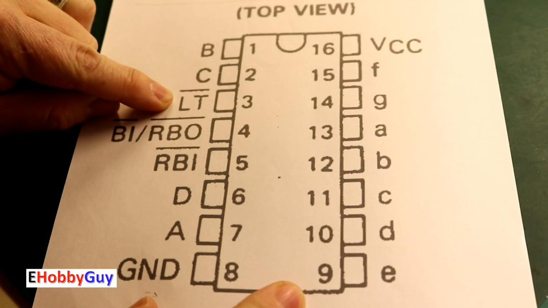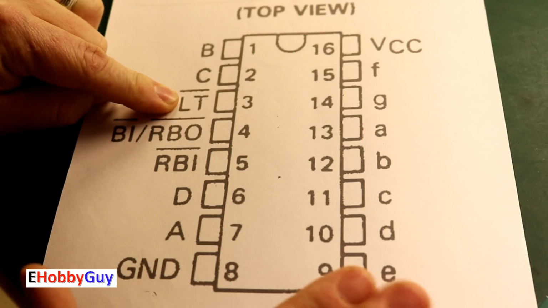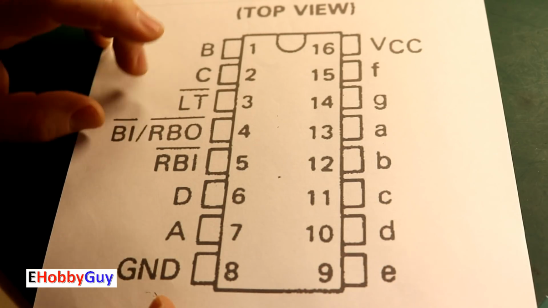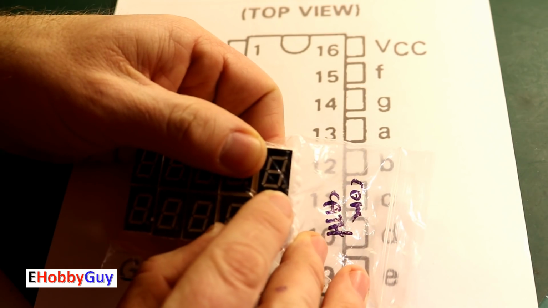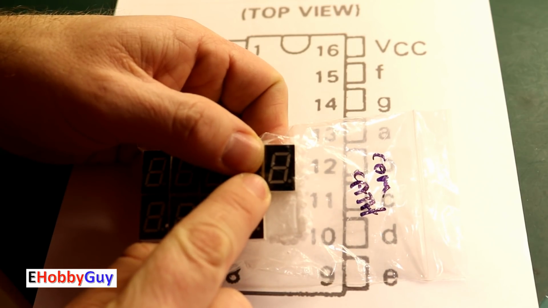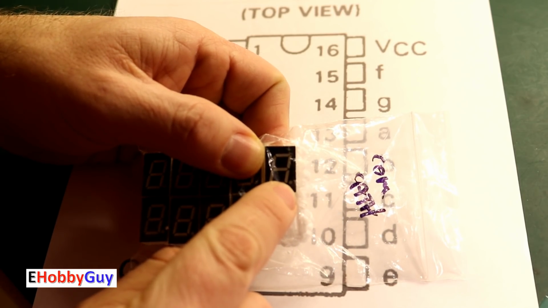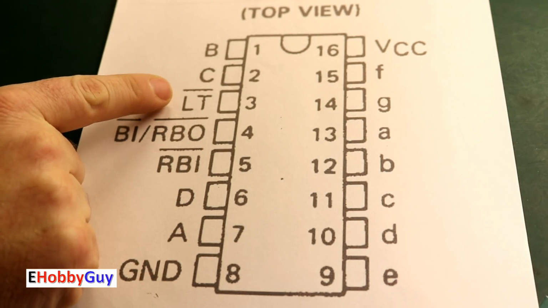LT stands for lamp test. If we pull this low, what we're doing is we're going to set all of the outputs to be active. Now, some of the outputs with these 7-segment displays have decimal points, like this one right here. So all 7 segments of the display would be active, and the 8th decimal point would also be active if you pulled the lamp test into its low state.